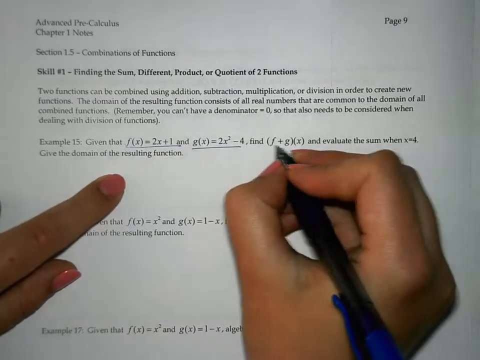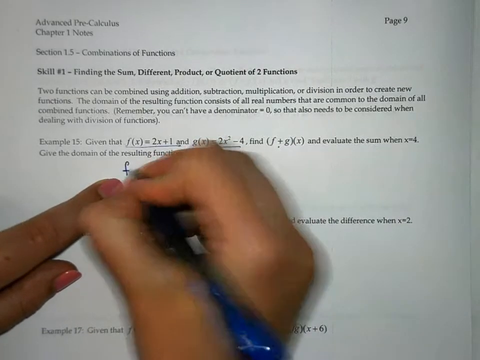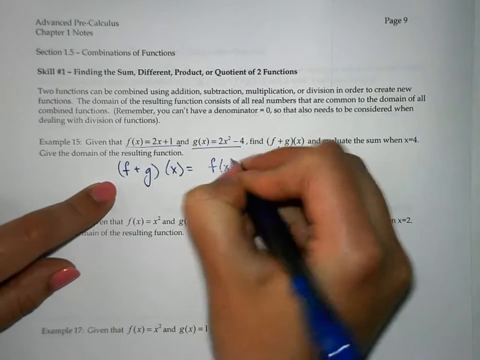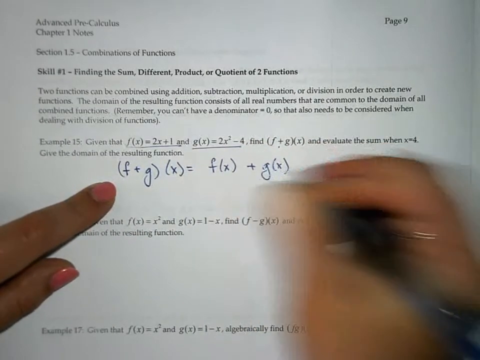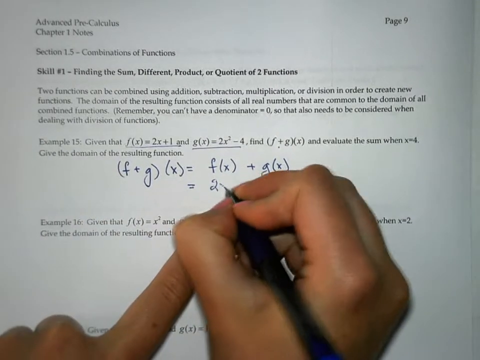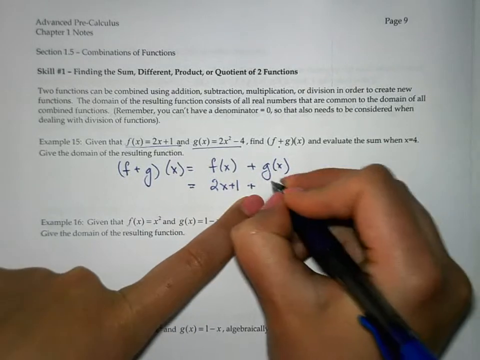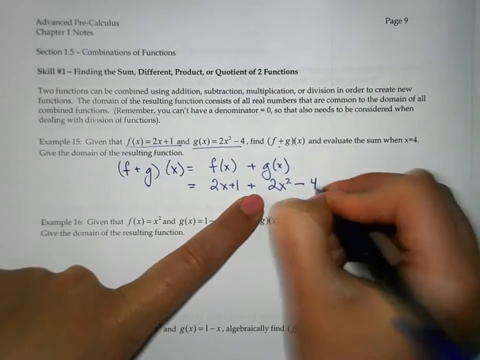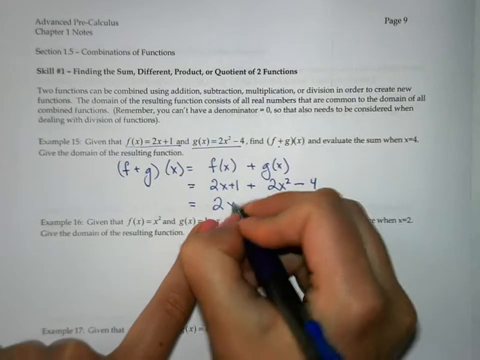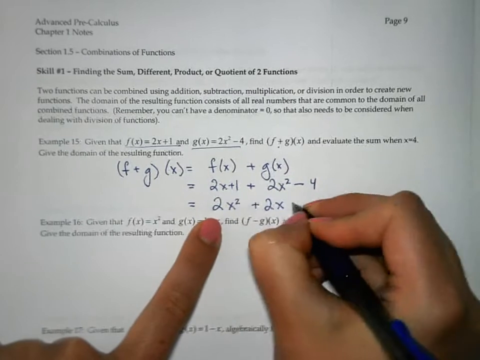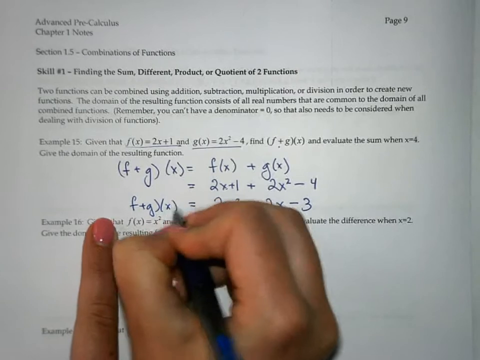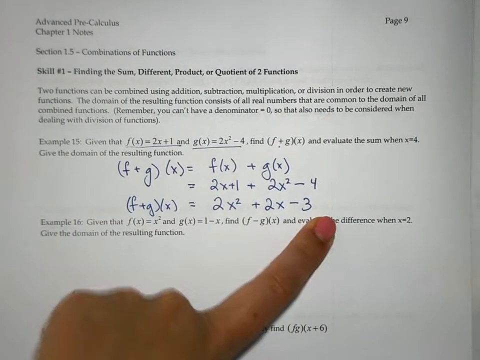So for your first one here, you see f plus g of x. F plus g of x can also be written as f of x plus g of x. Once we see it this way, it's a matter of substitution. We want to go ahead and put in 2x plus 1 for the f function and 2x squared minus 4 for the g function. Combining like terms, this is f plus g of x. So that's our first step.